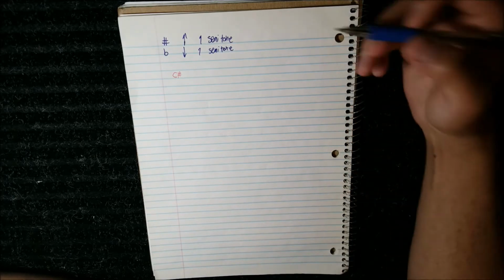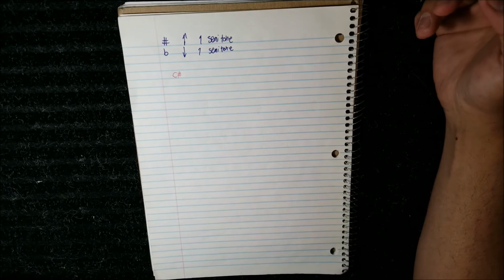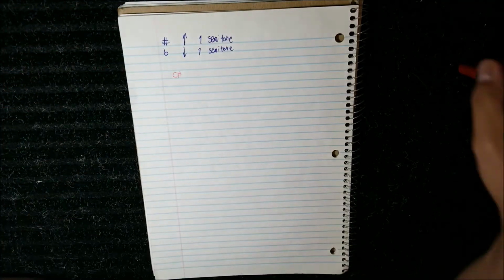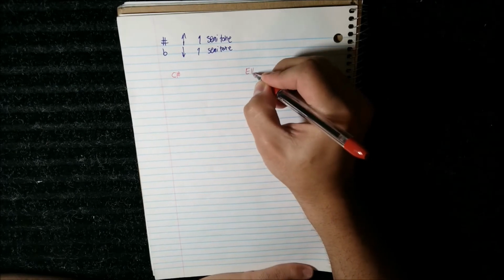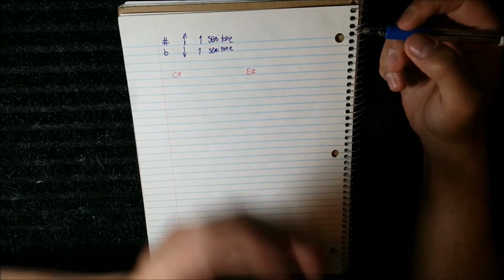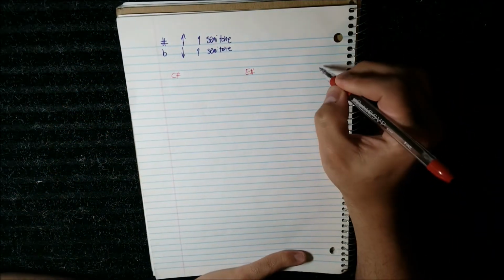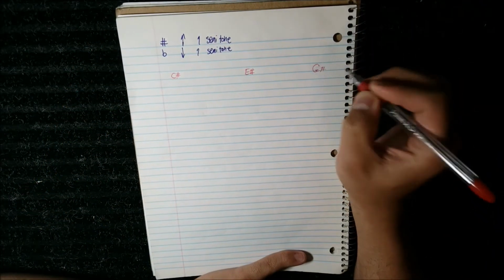First is counting the notes just like before. You have C sharp, D sharp, and E sharp, so your third is E sharp. And then we have E sharp, F sharp, and G sharp, so your fifth is G sharp.